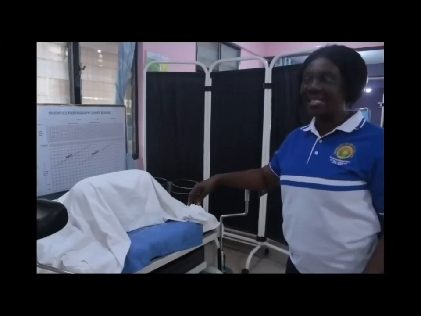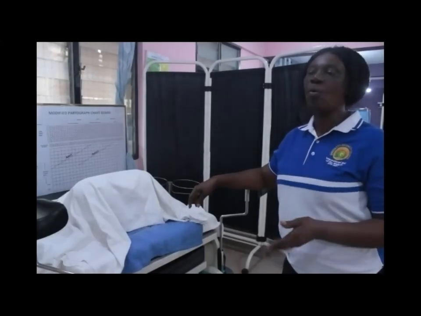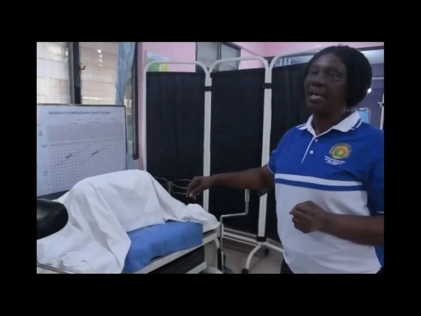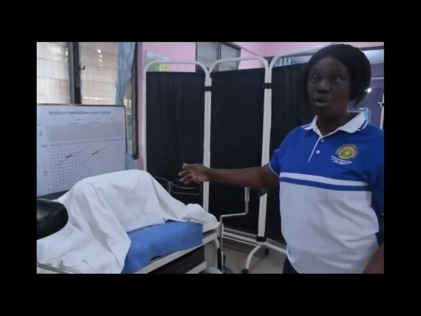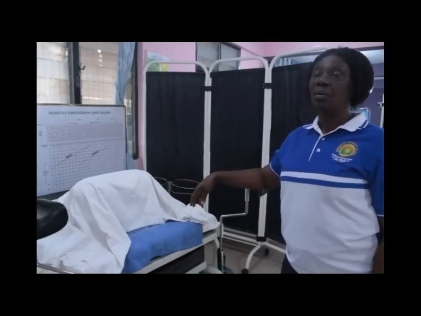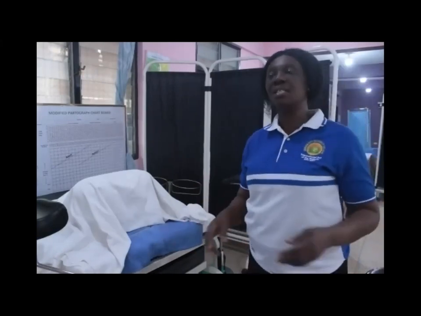So as we enter, we also feel for the warmth of the vaginal environment, which is normal. Whether the place is hot, which may be an indication of the woman having an infection, or if the place is dry, it is also a sign of infection. So you look out for all these things.